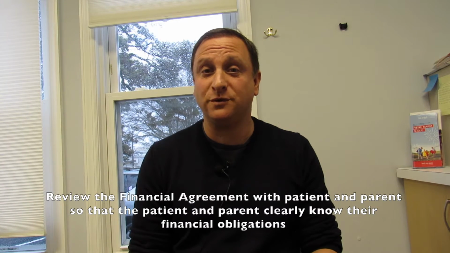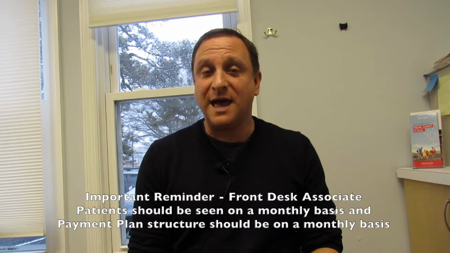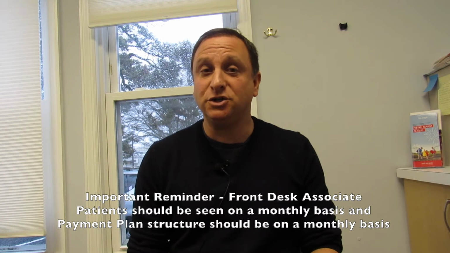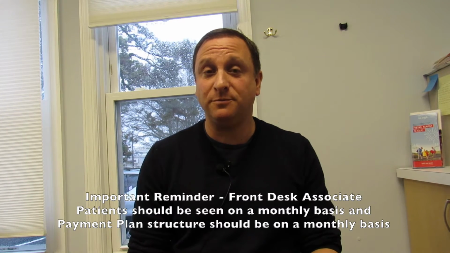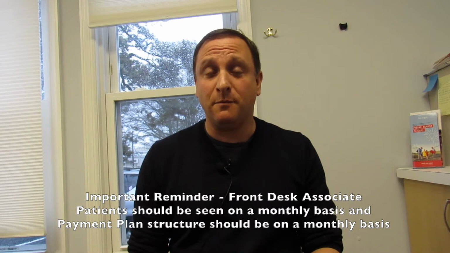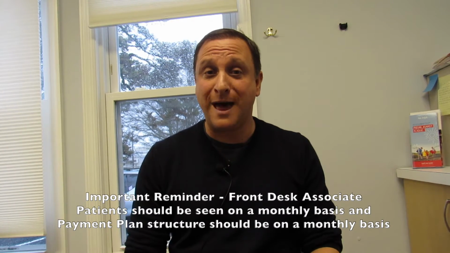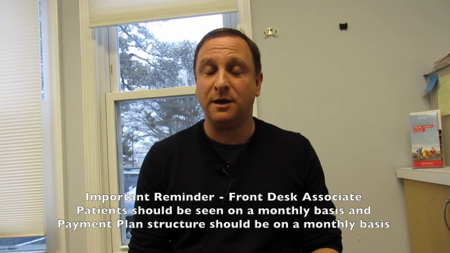This way, when they get to the front desk, they know exactly what their responsibilities will be in terms of the finances with orthodontics. And again, it needs to be stressed to the front desk that the patients should be seen on a monthly basis and the payment plan structure should be on a monthly basis. If those patients are not seen for whatever reason in that month, that payment still needs to be made for the treatment that's being done.